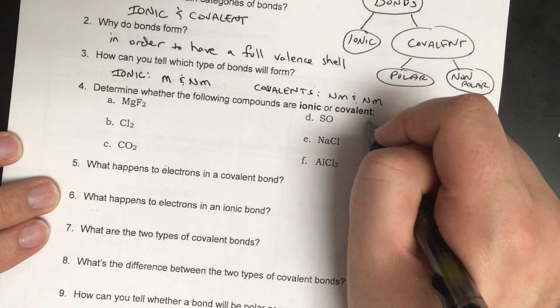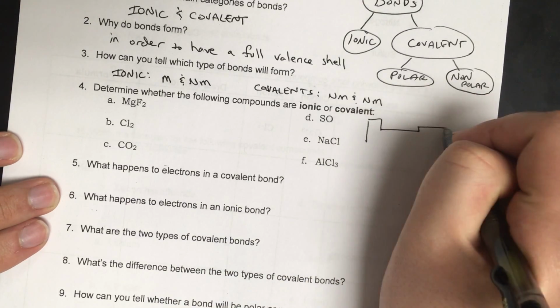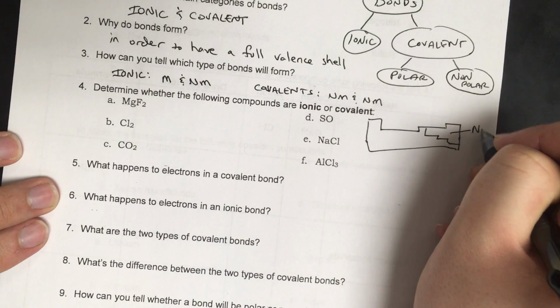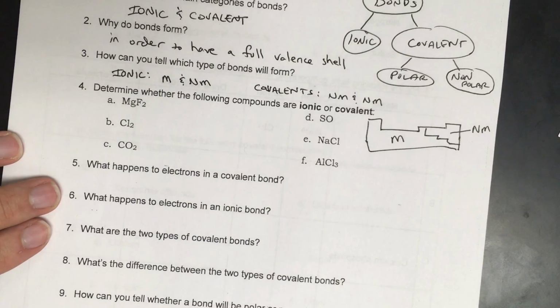Remember, if you look at the periodic table, something like this, remember there's that stair step, and these are the nonmetals, and all of these are the metals.